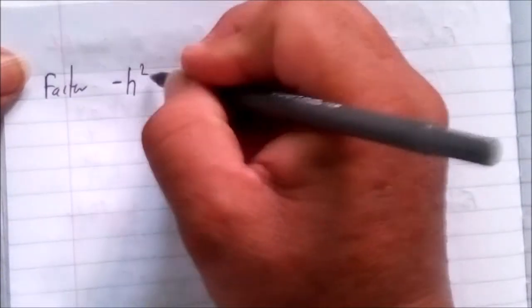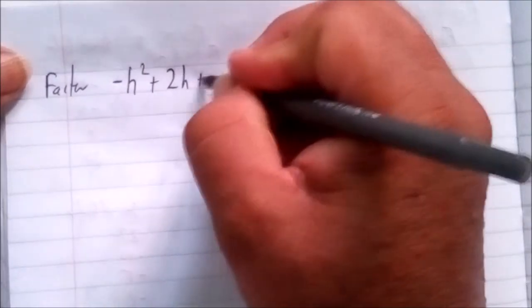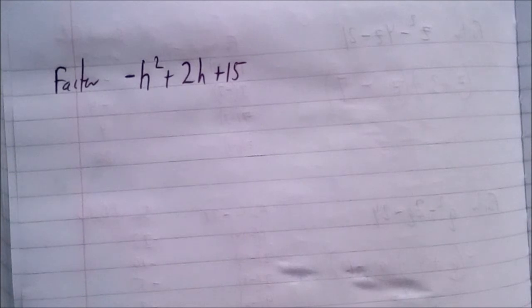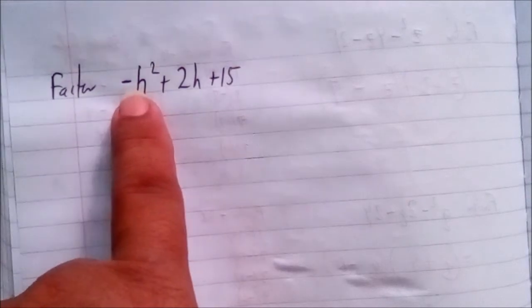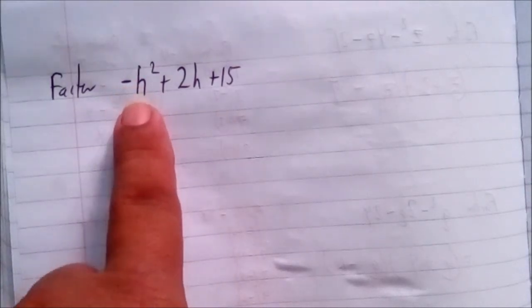Consider that I tell you now, factor negative h squared plus 2h plus 15. Okay, we will factor out the negative 1 first of all, and then factor the resulting trinomial. Makes it much easier, and that's the best method, and that's the correct method anyway. Why is it easier to factor trinomials whose leading coefficient is positive? Having it negative becomes a challenge, right? But not to say it can't be solved. It can be solved, but let's get it to a positive.